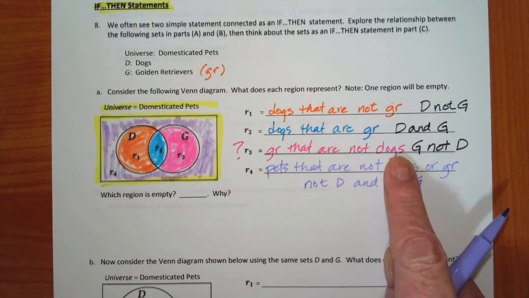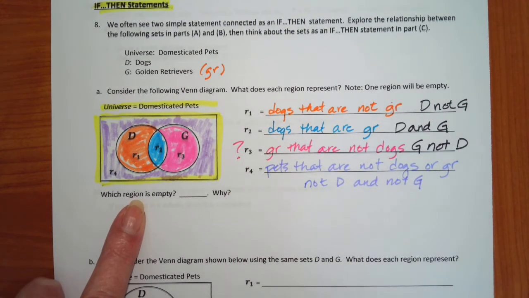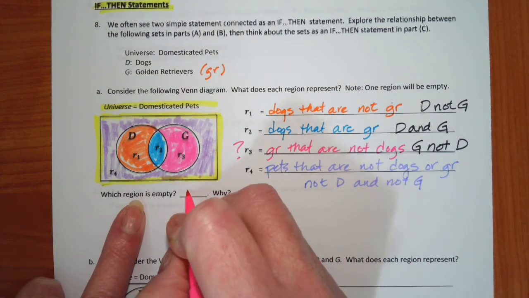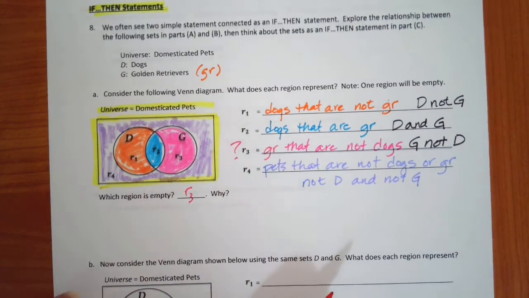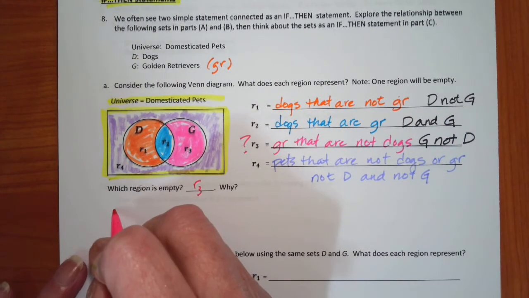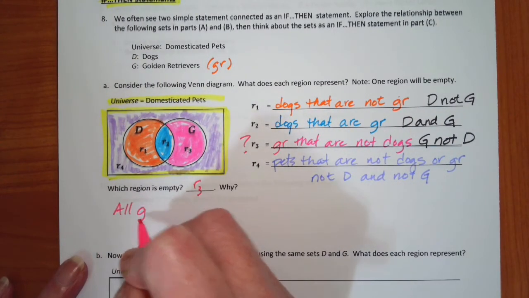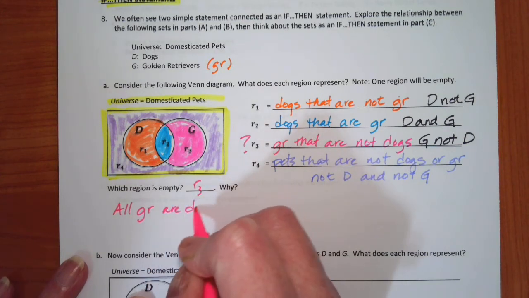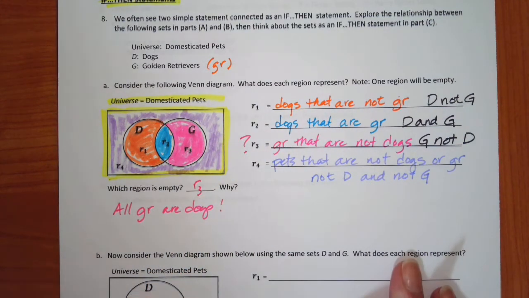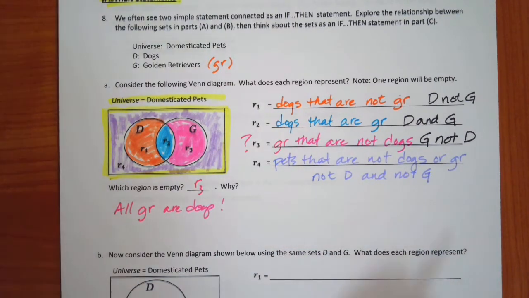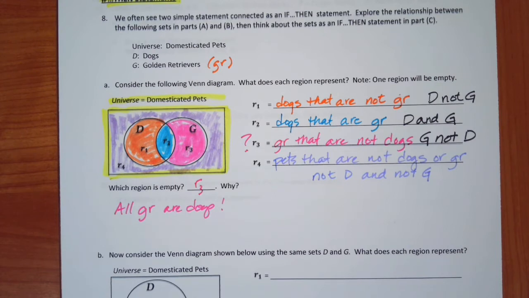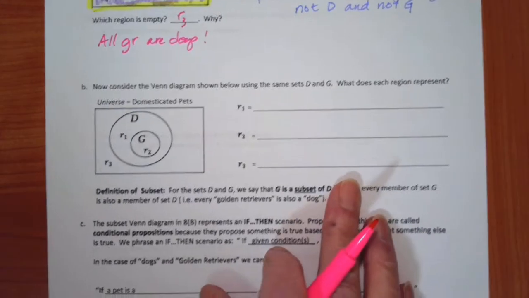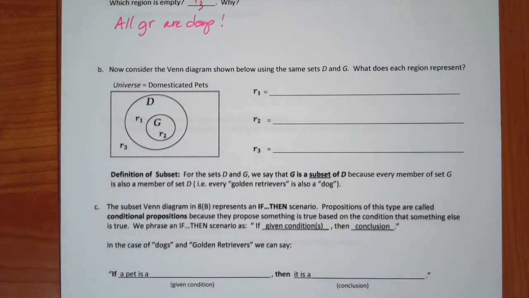Now this is not possible, which means that this set is empty. There's nothing in it. There are no golden retrievers that are not dogs. But we can say that all golden retrievers are dogs. Okay, so we're going to consider using a different layout on this. Okay. So now instead of 4 regions, we have 3.